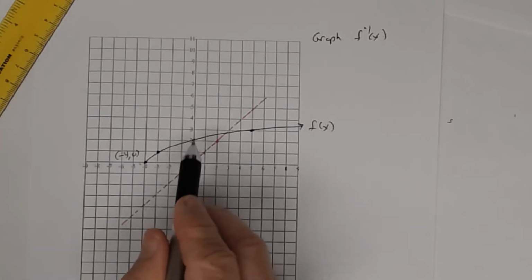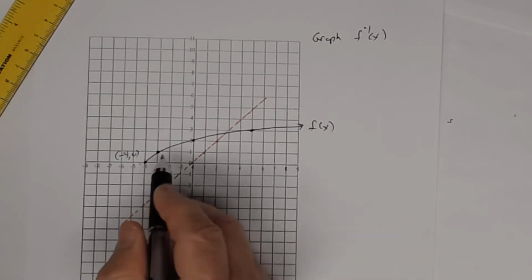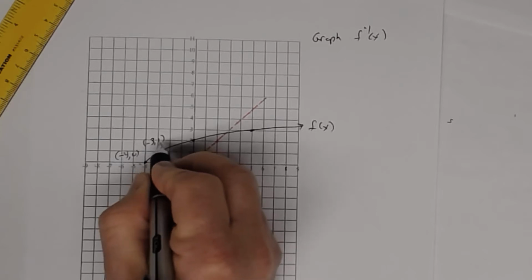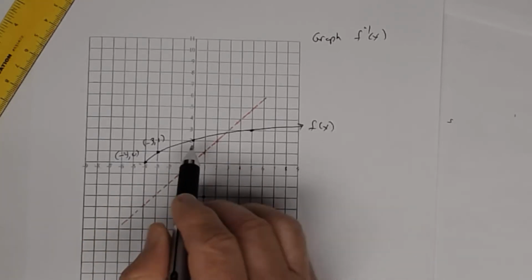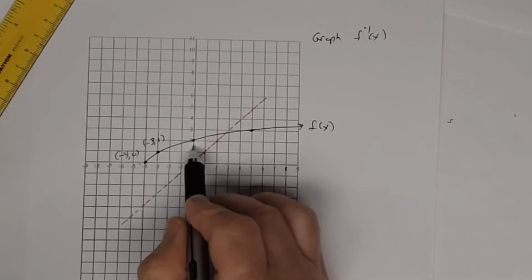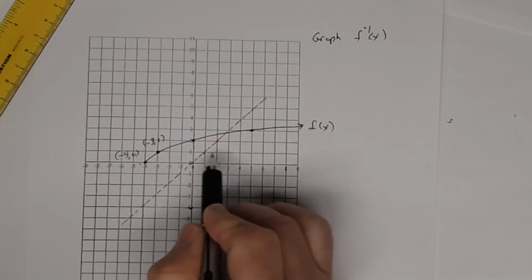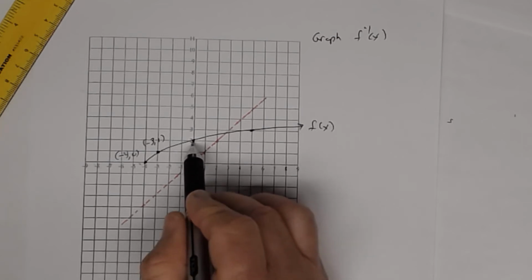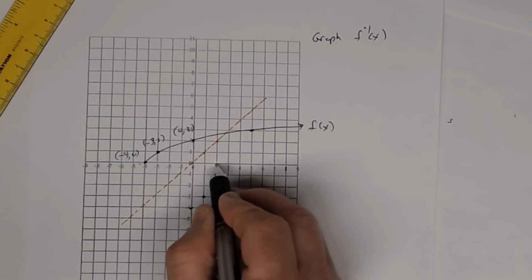So the x-axis, y-axis. This point here is negative 3, 1. So negative 3, 1 becomes 1, negative 3 right here. You see how this point's on the y-axis right here? So on its inverse, it's going to be on the x-axis. So the point 0, 2 becomes the point 2, 0 on the x-axis.